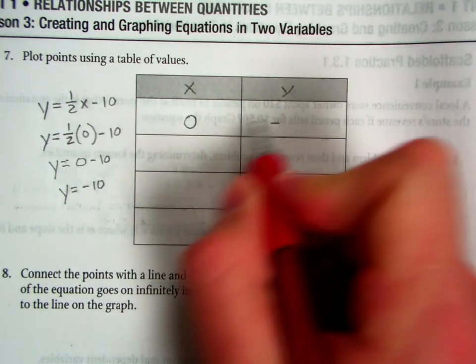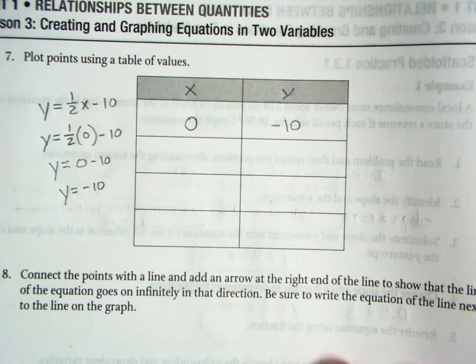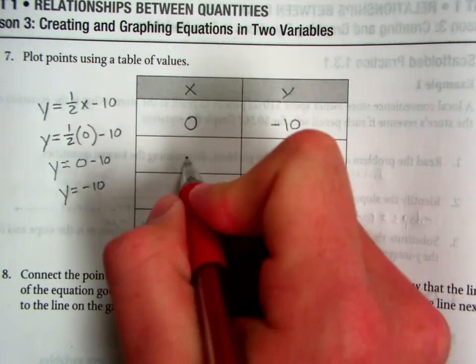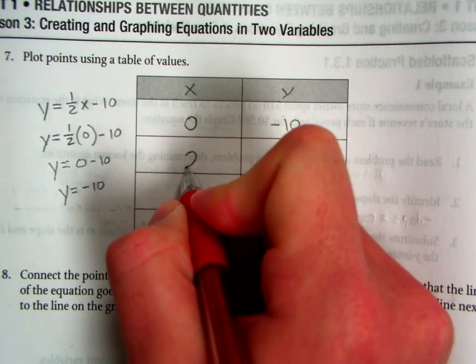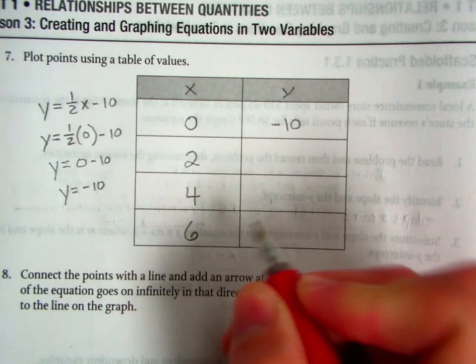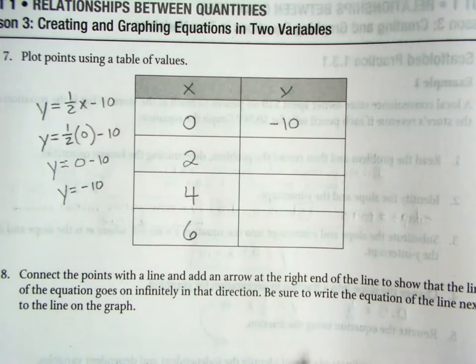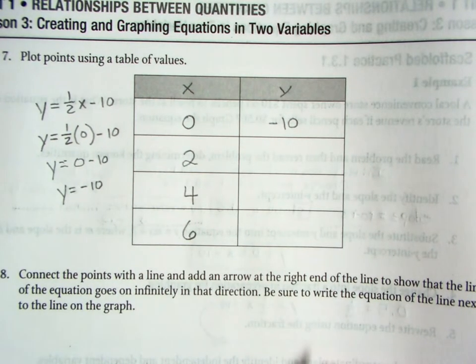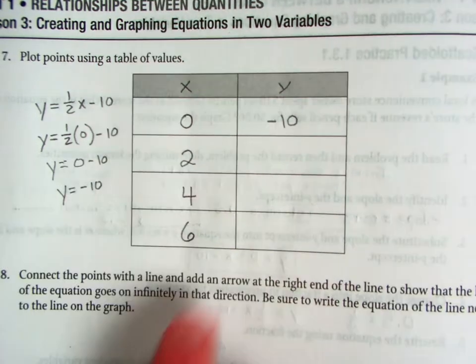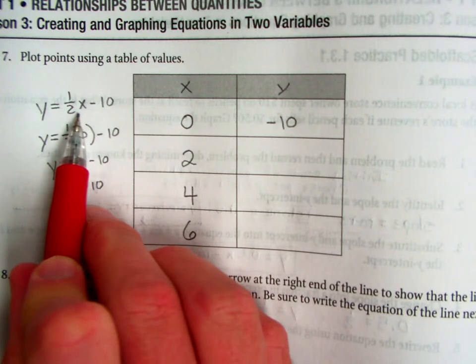So if x is 0, y equals negative 10. Well, let's just grab a couple of points here. What if we plugged in 2 pencils, 4 pencils, and 6 pencils into our equation? Let's see if we can do mentally what would happen right here. What if we plugged in 2 right there for x?